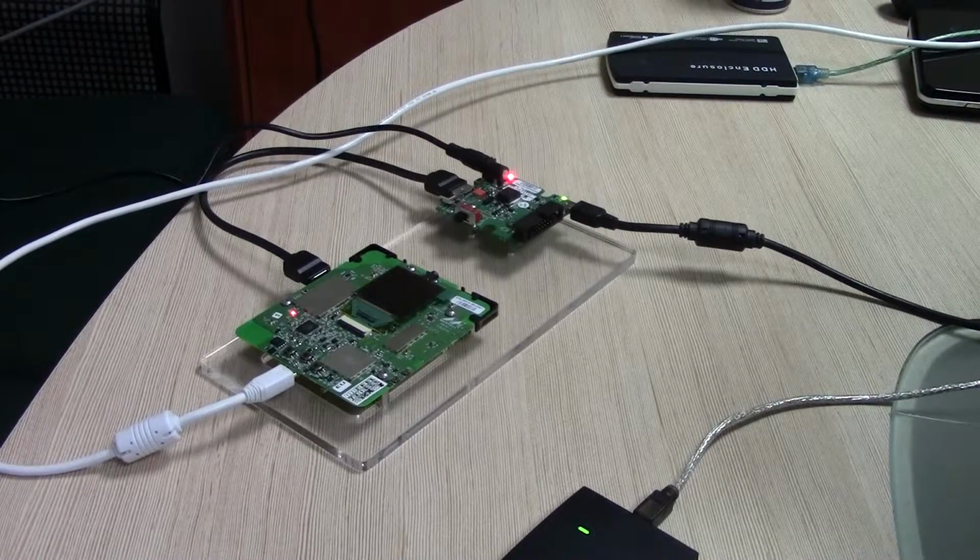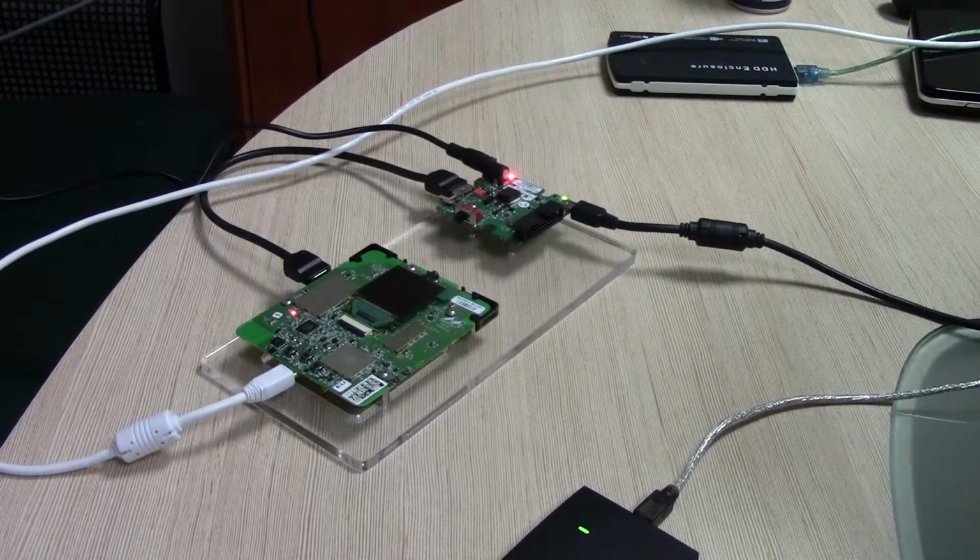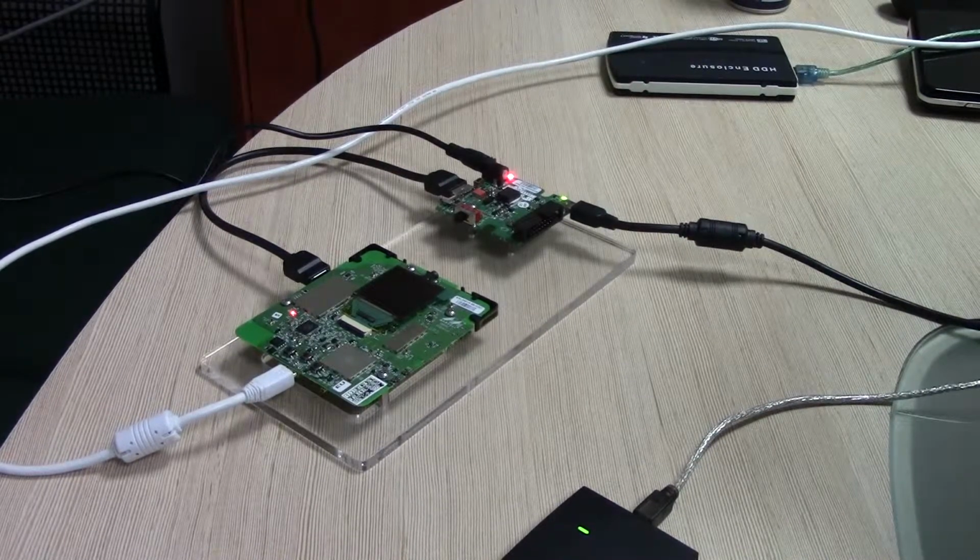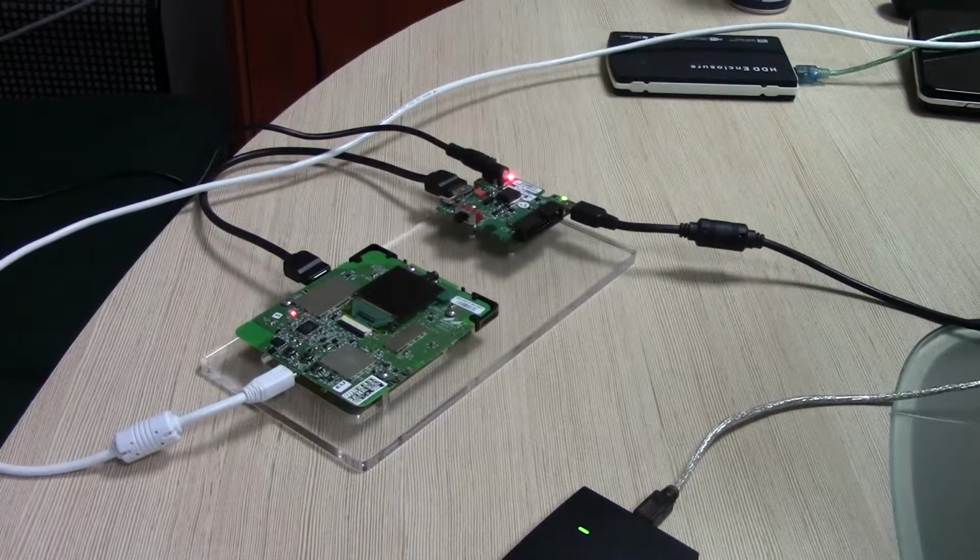You can see that this model is connected to the computer, and no SIM card is inserted inside of this 3G model.